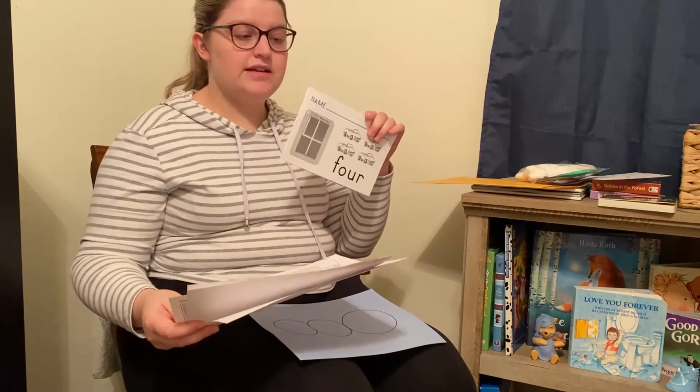Next is Wednesday. Wednesday, we're going to start with prayer flags, flute, calendar, and story. Calendar and story are linked in the description below. Then we have I Know My Numbers 4. This is going to take 2 weeks to do, so please take your time on it.